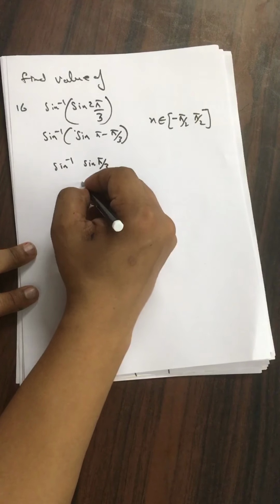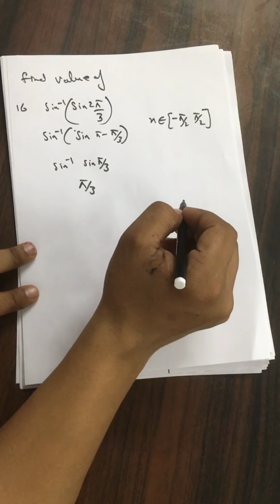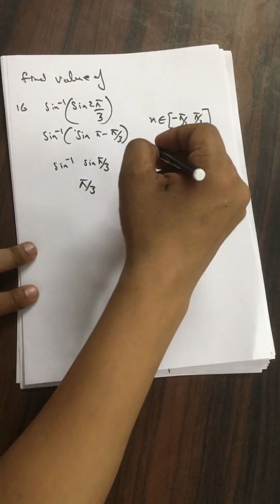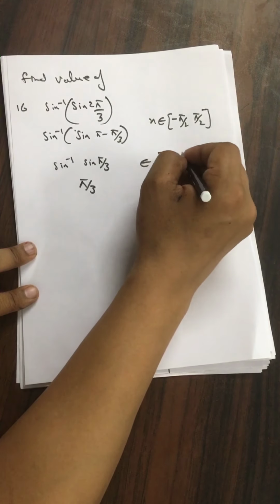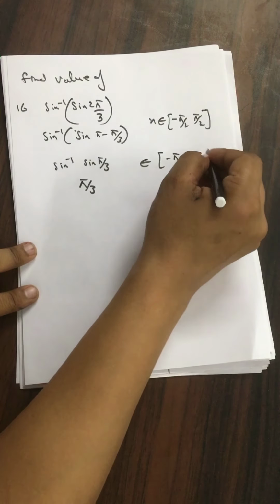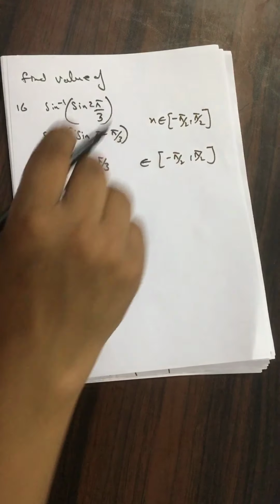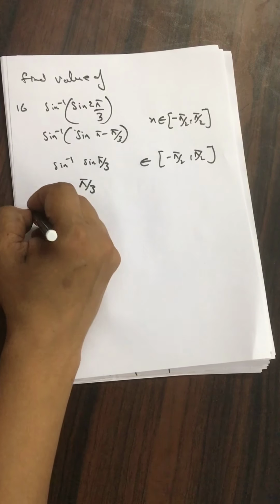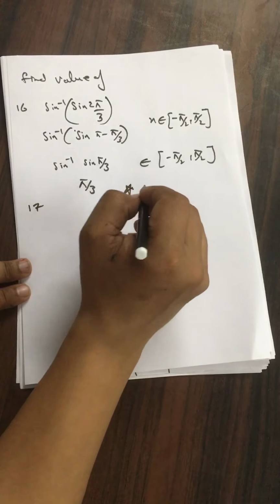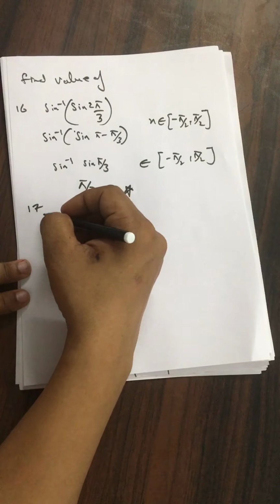Cancel, so this becomes pi by 3, correct? Because this belongs to what? Minus pi by 2, comma pi by 2. Agree or not? Simply star, sign of happiness.